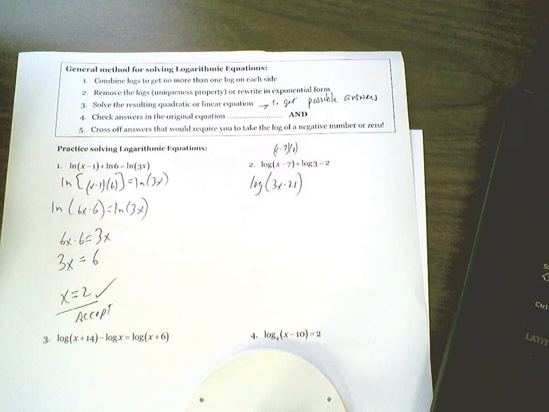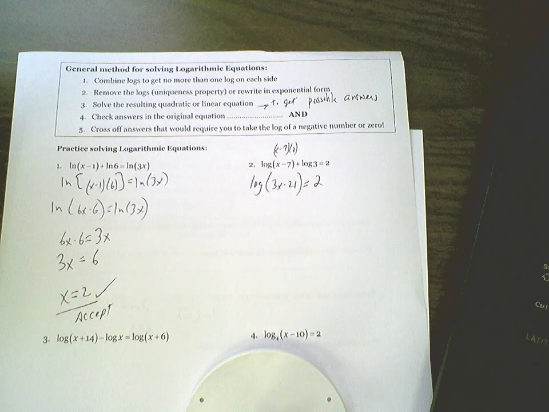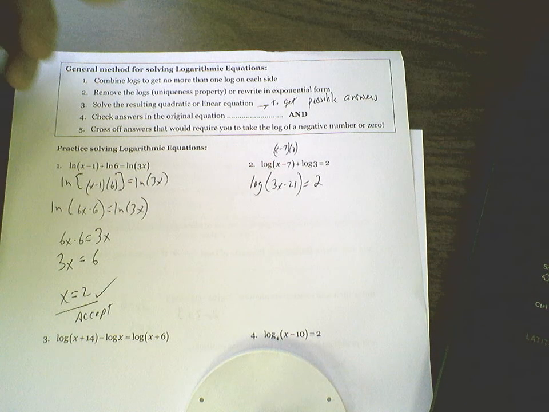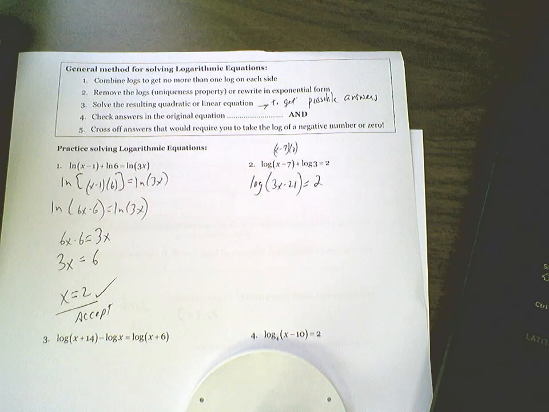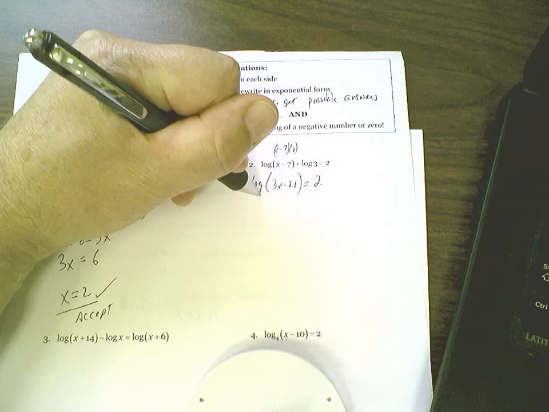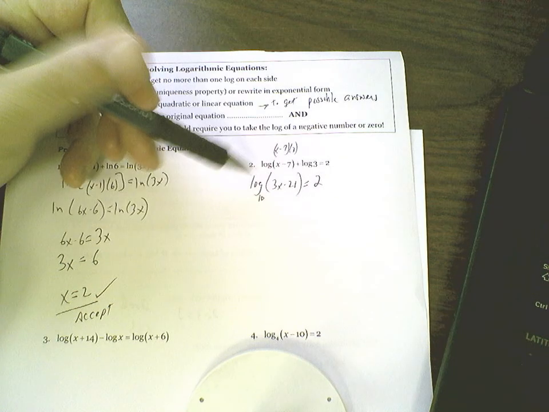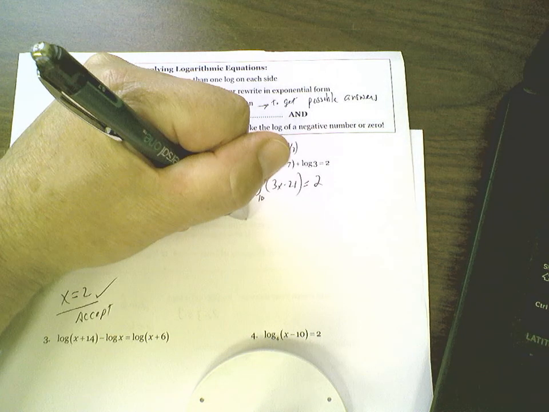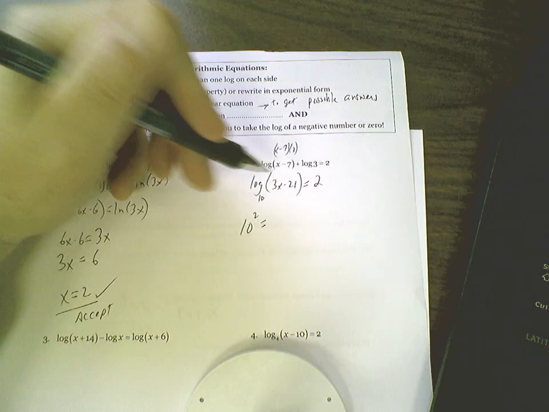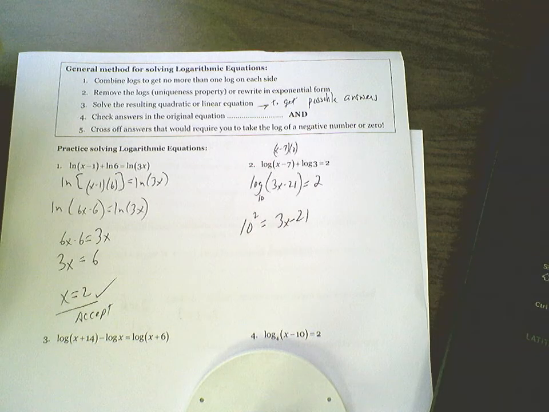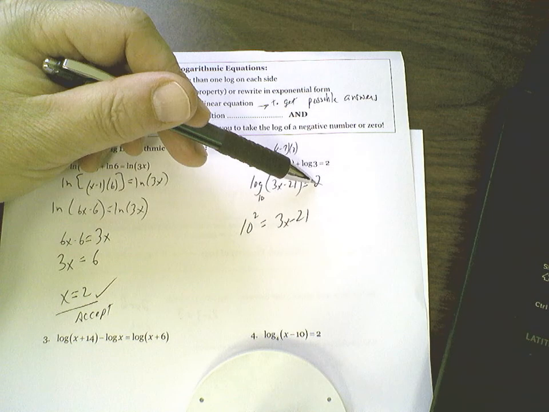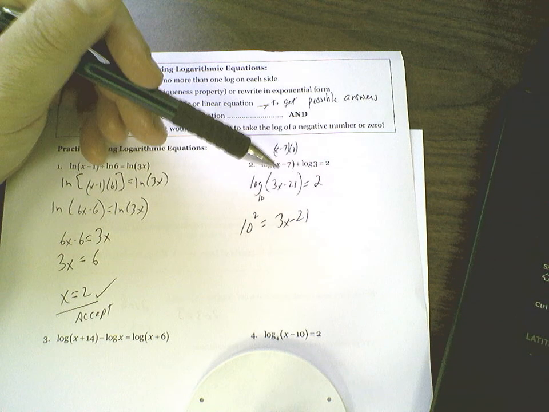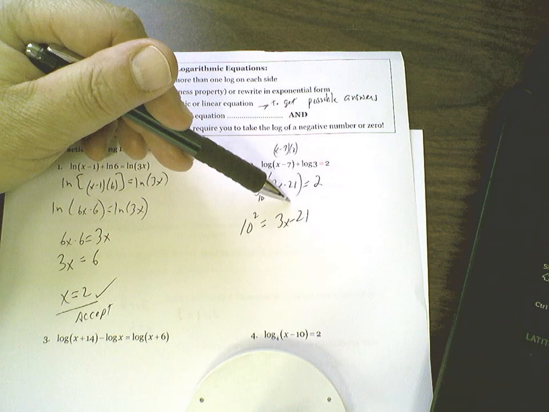Now, I don't have a uniqueness property here. What can I do, however? I can rewrite as an exponential form. Remember, if it helps you on rewriting, that's log base 10 when you see log by itself. And so if I rewrite, I'm going to have 10 squared equals 3x minus 21. Remember, the answer to a logarithm is the power in an exponential. The thing you take a log of is the answer to an exponential. So I have 10 squared equals 3x minus 21.